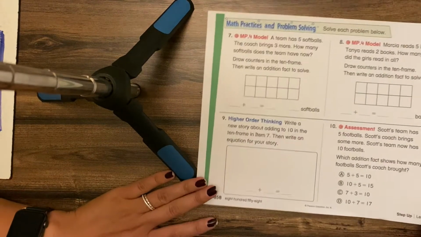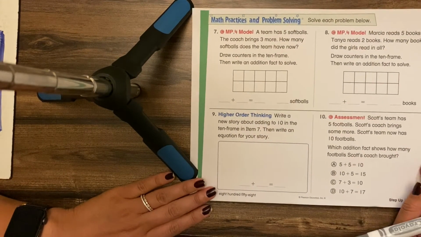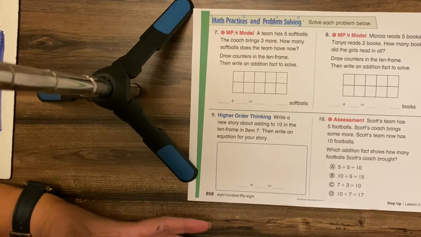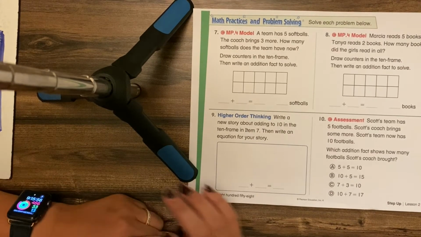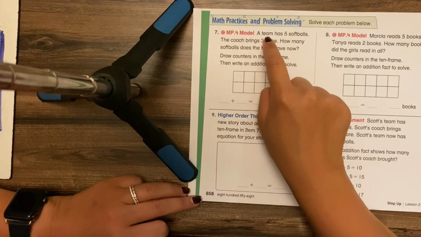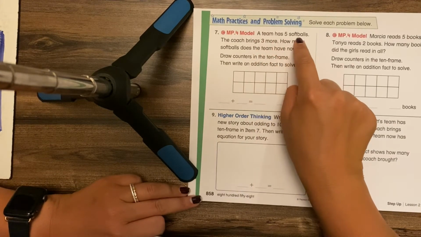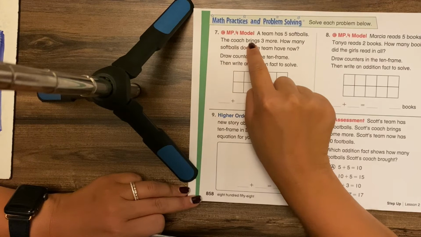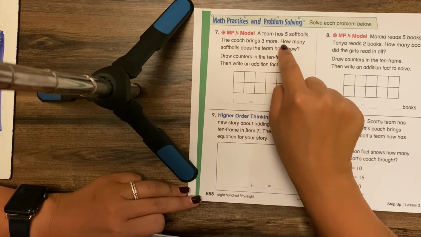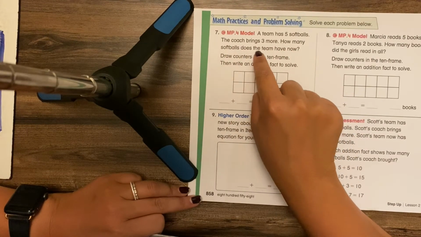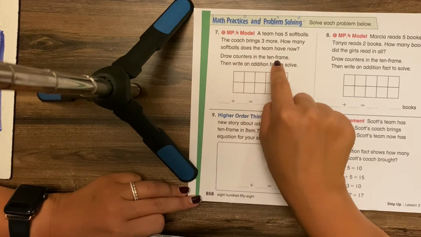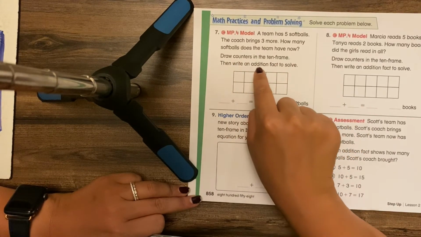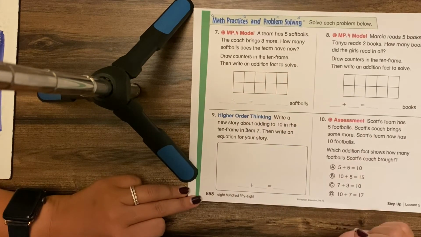Okay, we're not going to do this one because I want you to do this word problem with me. You ready for a word problem? I love word problems because it's like reading a story. We get to listen to a story. Will you listen with me the first time? A team has 5 softballs. The coach brings 3 more. How many softballs does the team have now? Draw counters in the 10 frame. Then write an addition fact to solve.